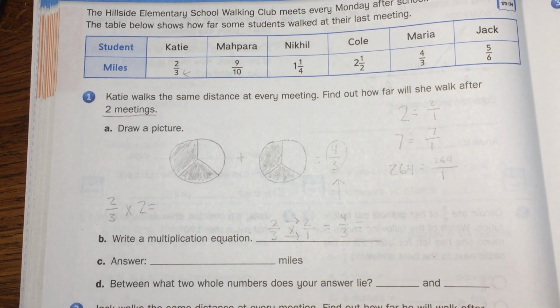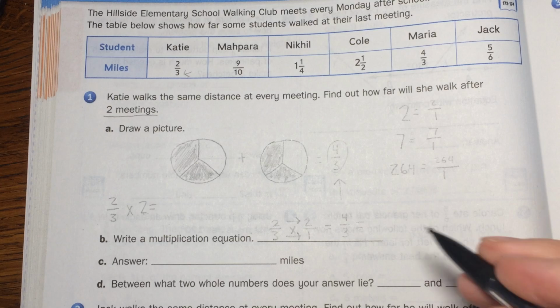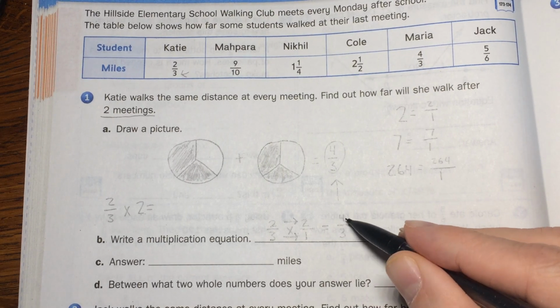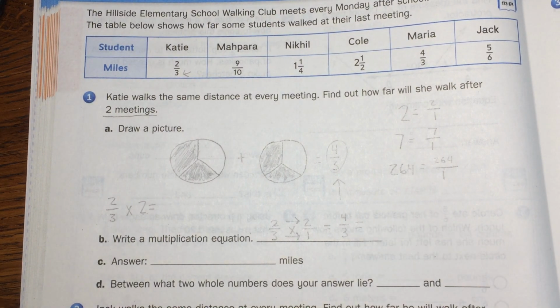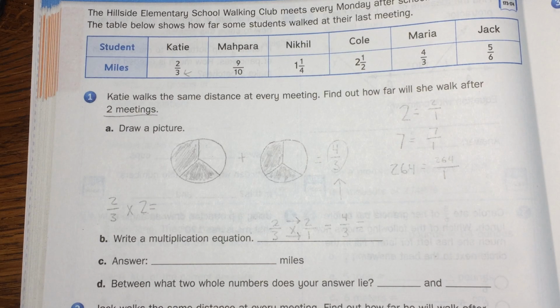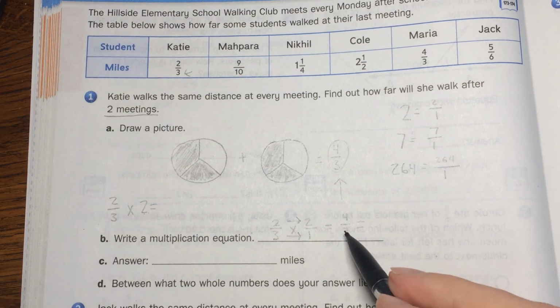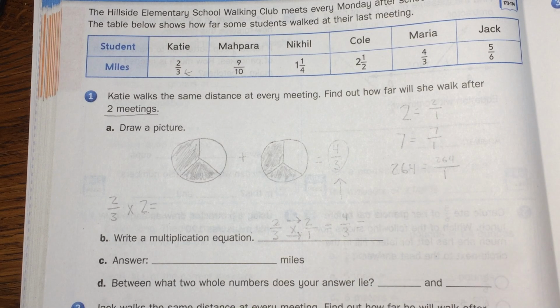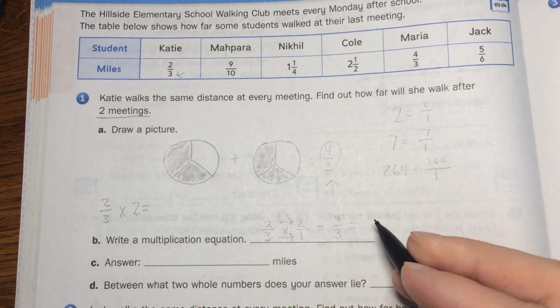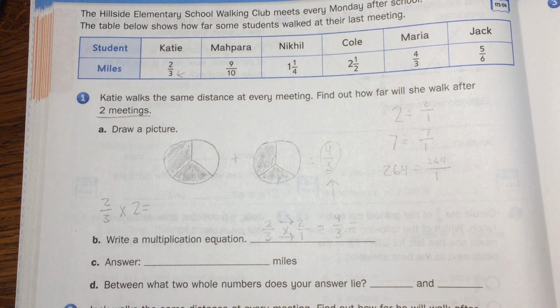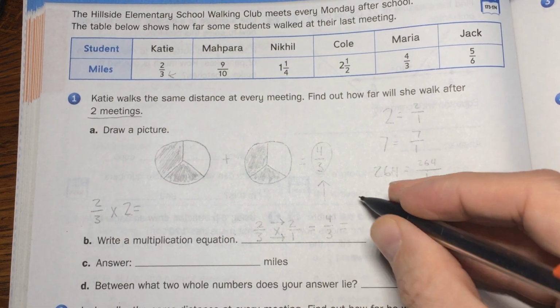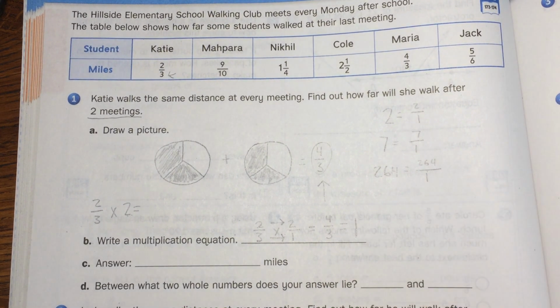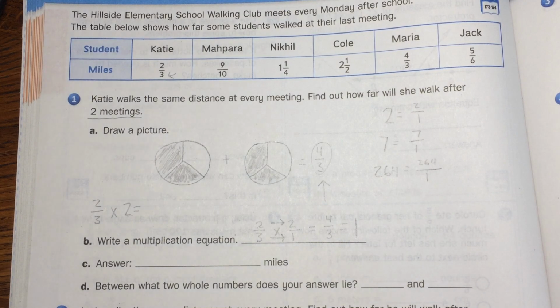To reduce, we're going to ask ourselves this question. How many times can 3 go into 4 without going over? And this should be a pretty easy one for us. I know 3 can only go into 4 one time before it goes over, because 3 times 1 is 3, but 3 times 2 is 6, and 6 is more than 4. So 3 can only go into 4 one time, and there's going to be something left over, right?